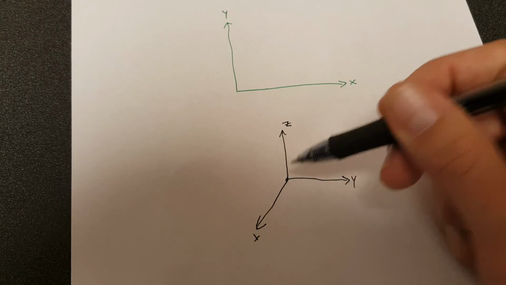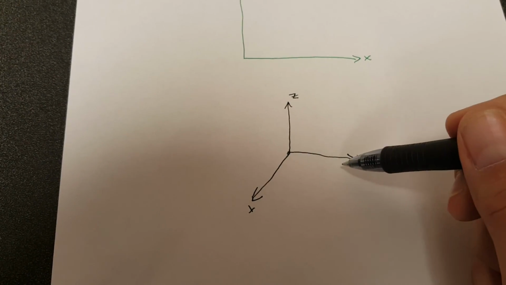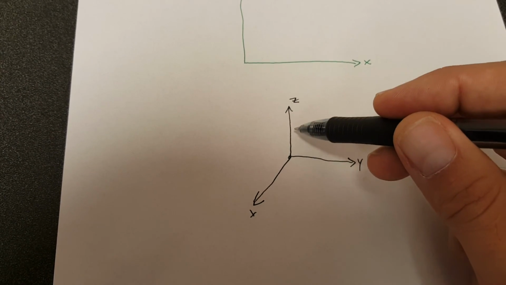And so x is the front-back dimension, y is the left-right dimension, and z is the up-down dimension.